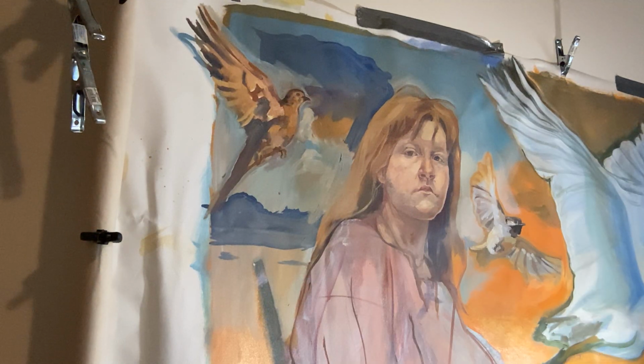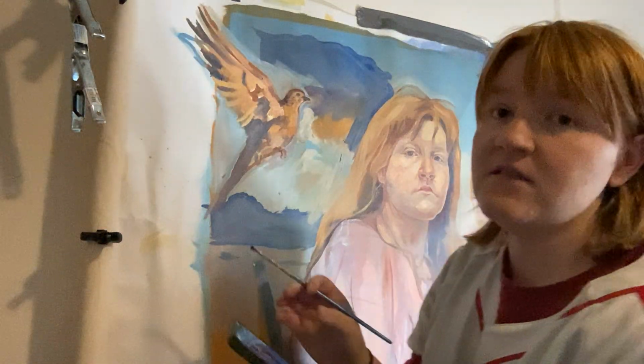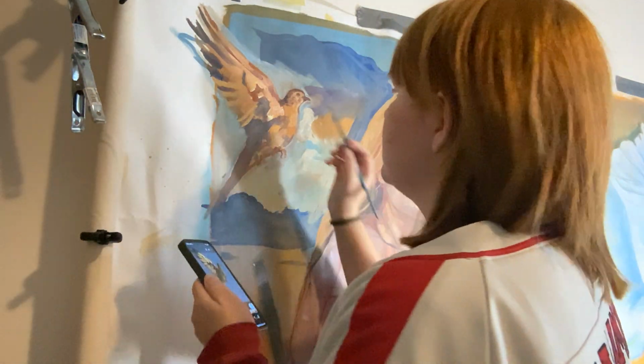Okay, here, I'll show you this one first. Get some color. Let's see, this is very purple, but I'm just trying to get it dark here. This isn't it, but I'll show you in a second.